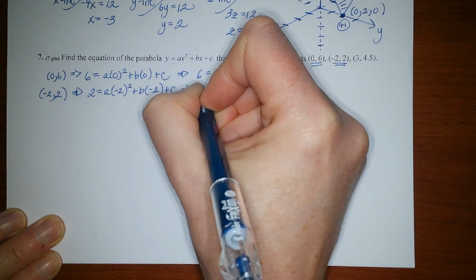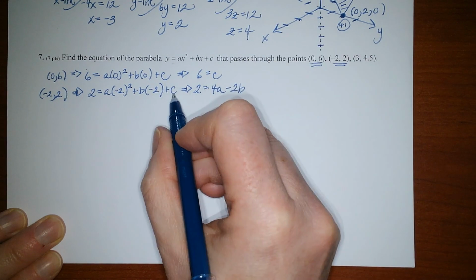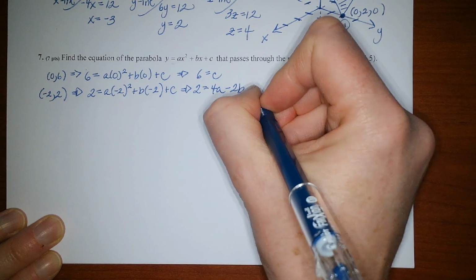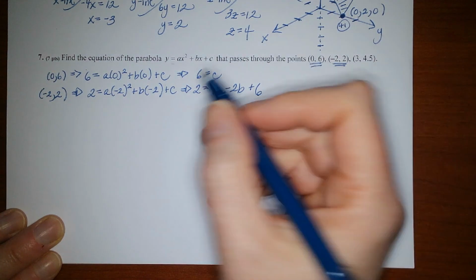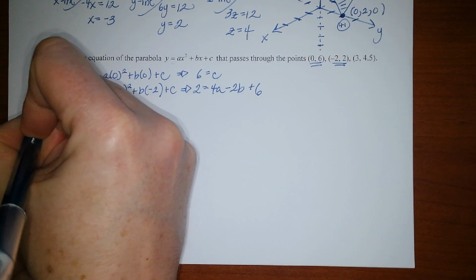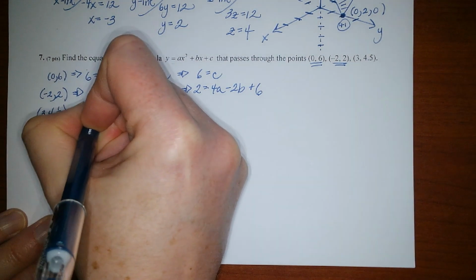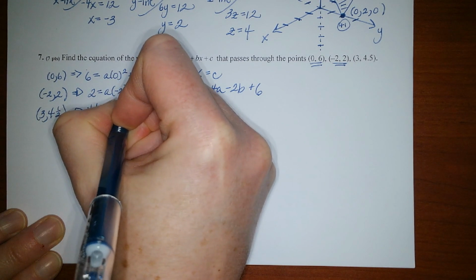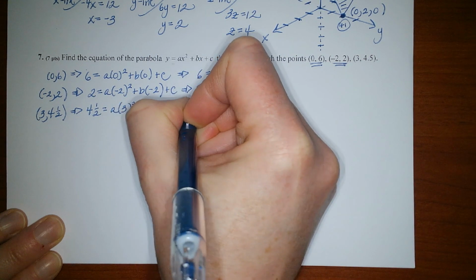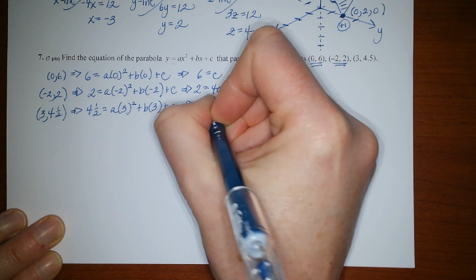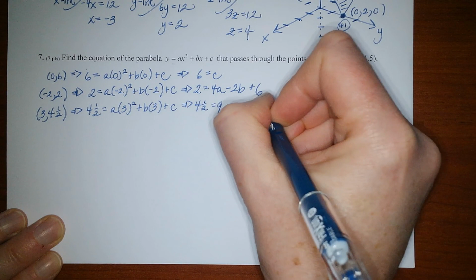And then simplify it. What do we get? 2 would equal 4a minus 2b, and then c, we actually already know is 6, so might as well put 6 in there, right? We'll come back and maybe clean that up later. Let's just do the same thing with (3, 4.5). So you're getting 4.5 for y when you're plugging 3 in for x. Simplifying this, you get 4.5 equals 9a plus 3b, and then we already know c is 6.